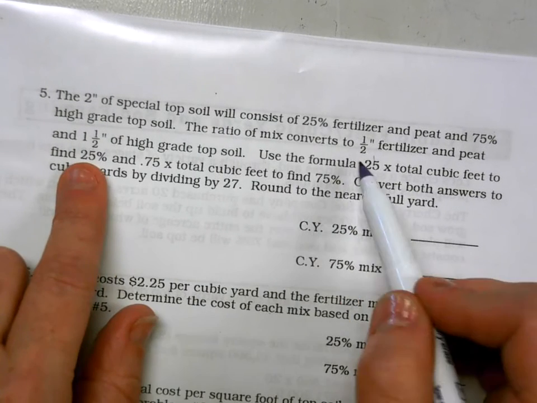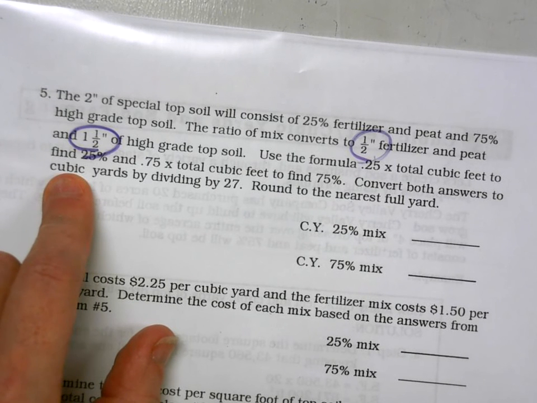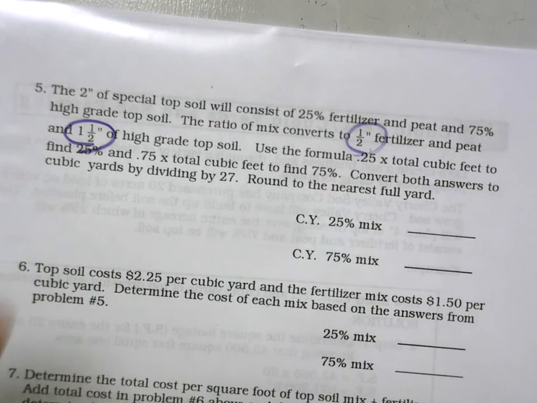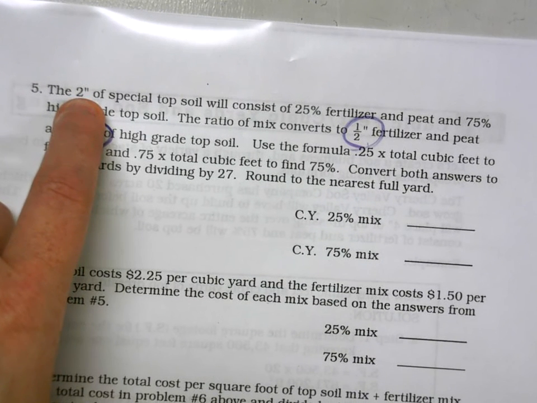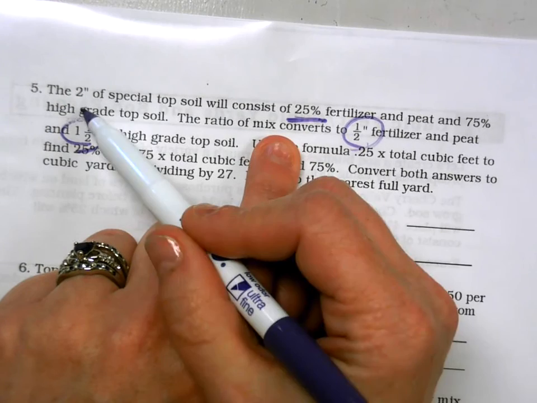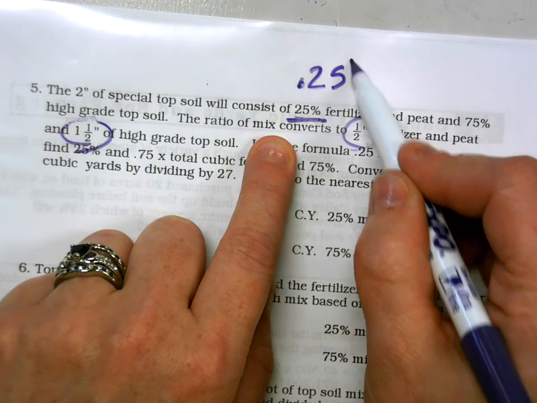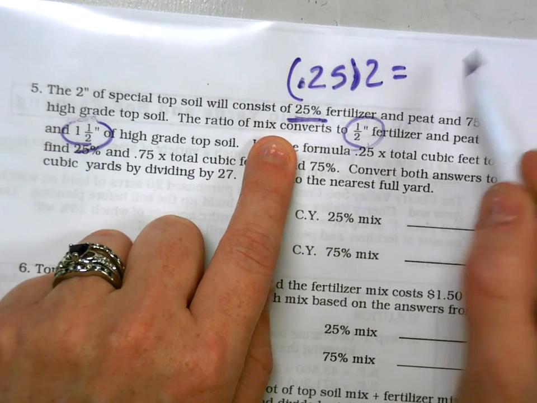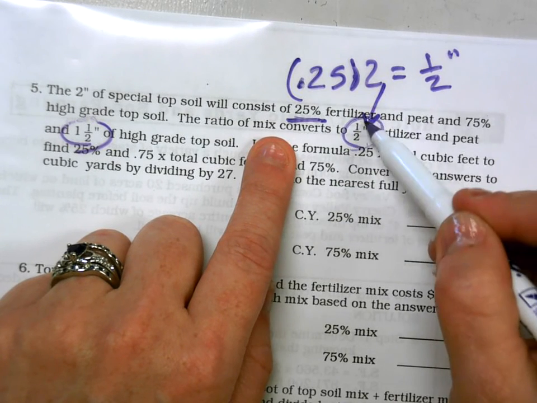So how did they get these conversions? How deep did they need it total? Not 2 feet, 2 inches. So for the fertilizer, 25% of that 2 inches, 0.25 times 2 is where they got the 1/2 from.